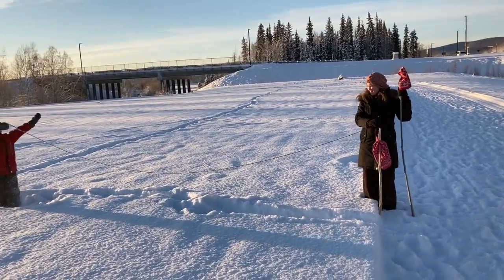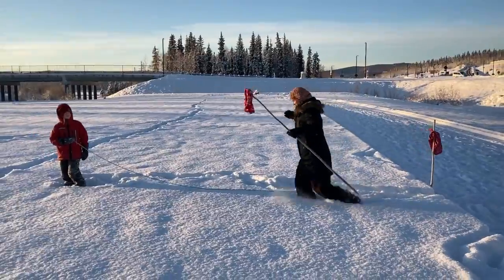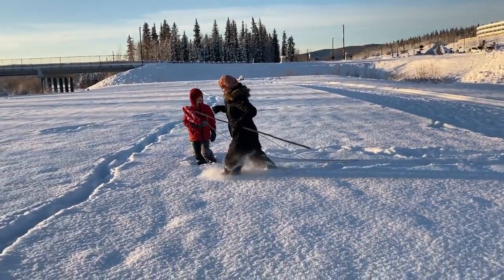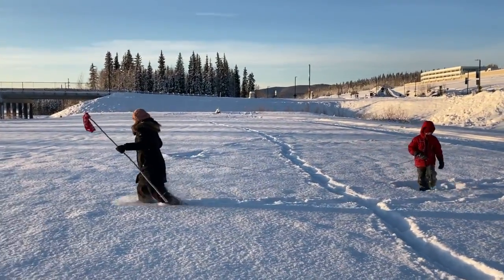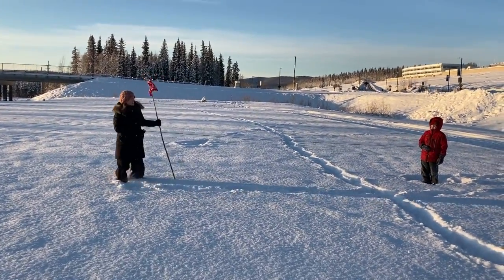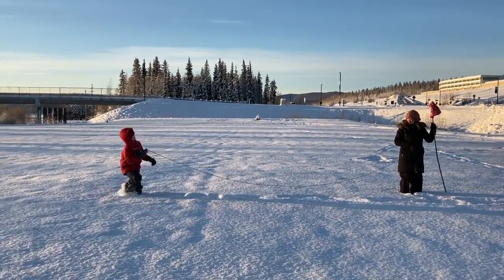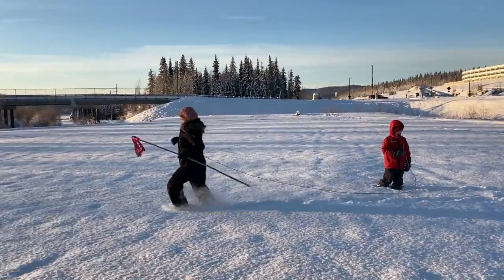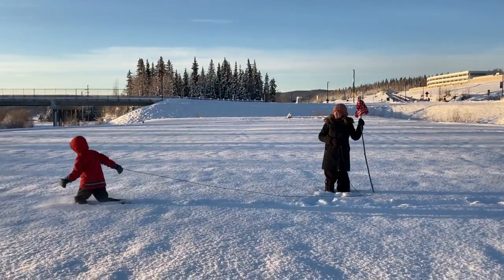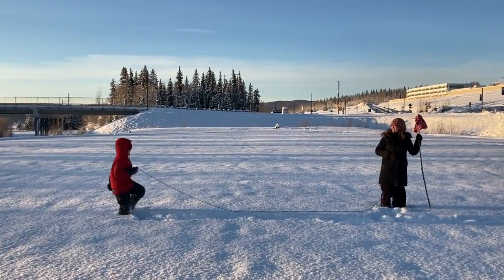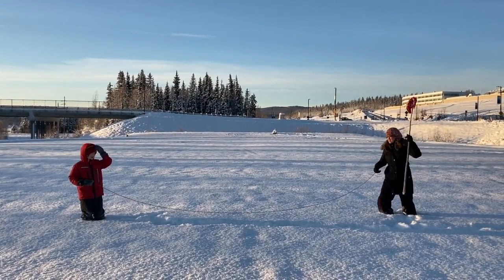We're ready to measure here. 1. 2. 5. All right, that's 50. Here, why don't you plant our flag?